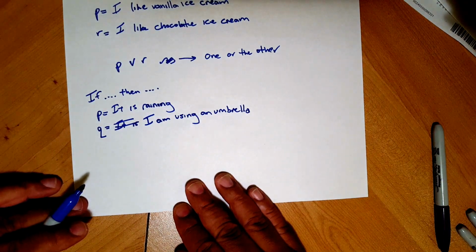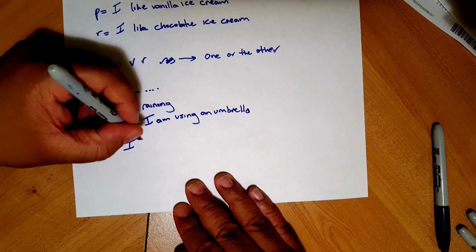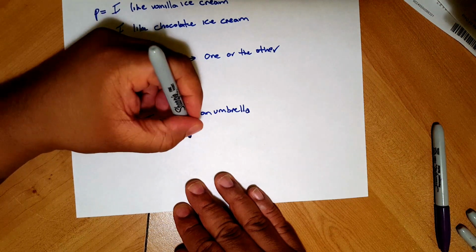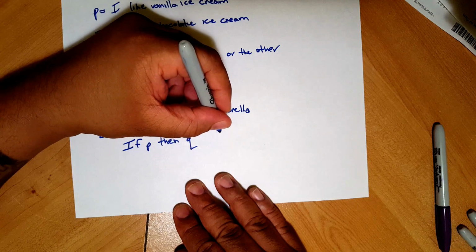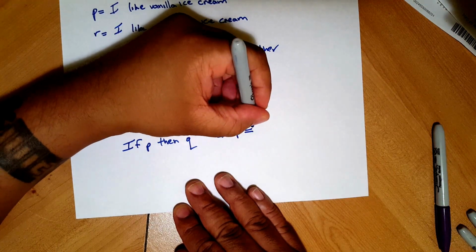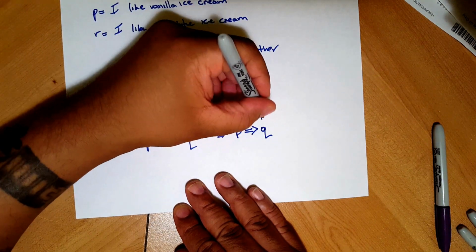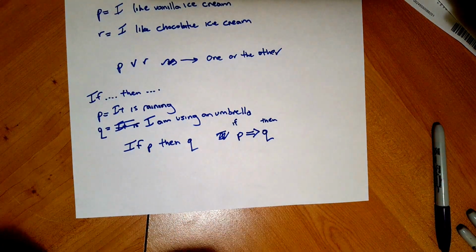So what we're going to say with that then is if P, then Q. So if P, then Q. And the way that looks with symbols is this. Sorry about that. So if, and then, okay? So we have our statements translated.